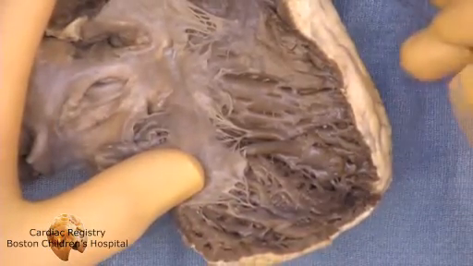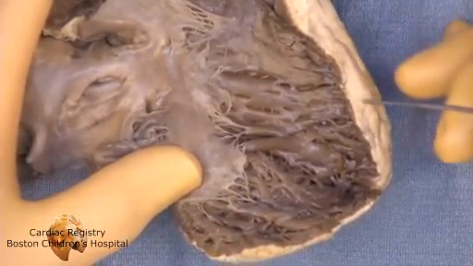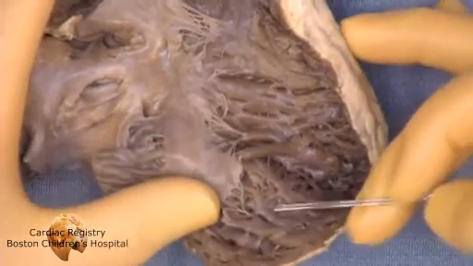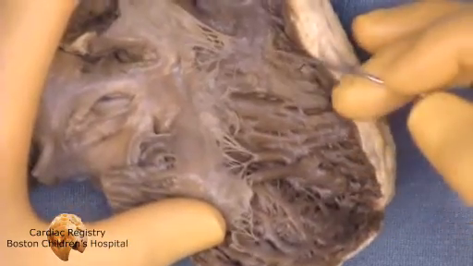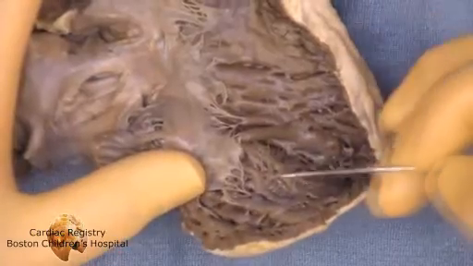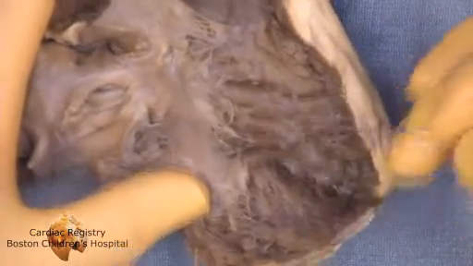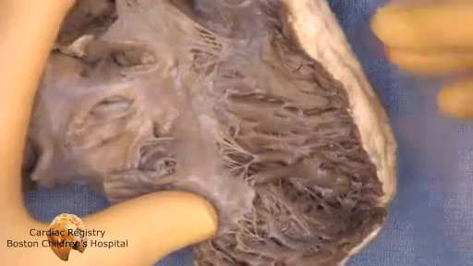The right ventricle also has characteristic features. One is the coarse trabeculations that we see around the right ventricle on the free wall as well as on the septum.